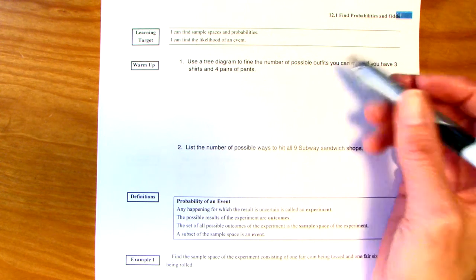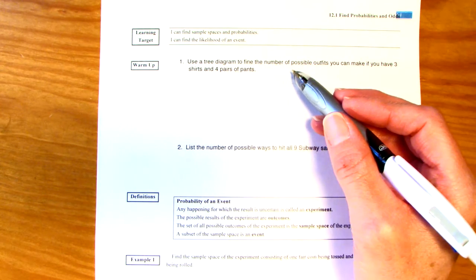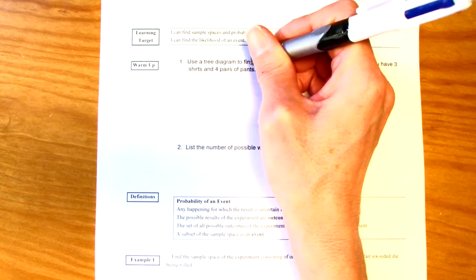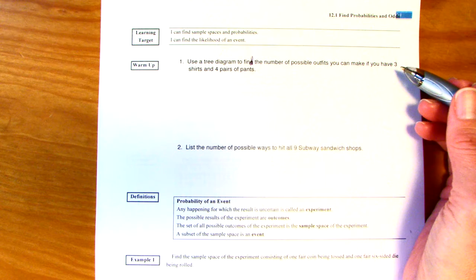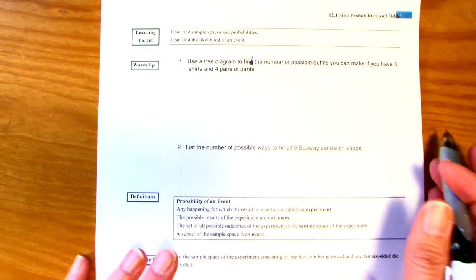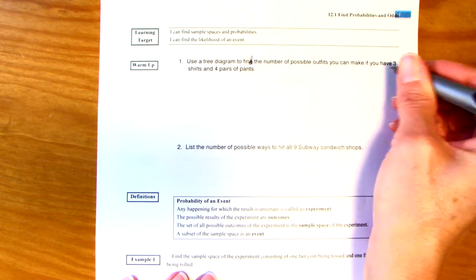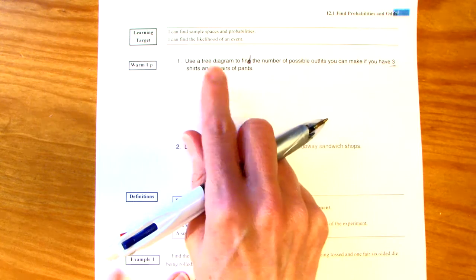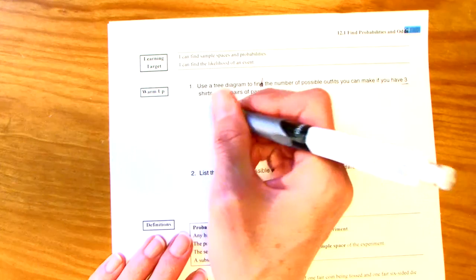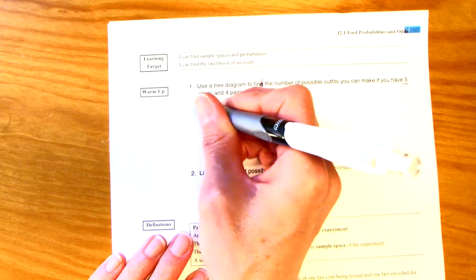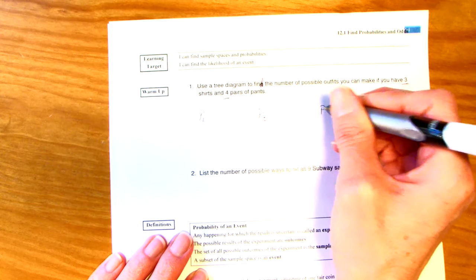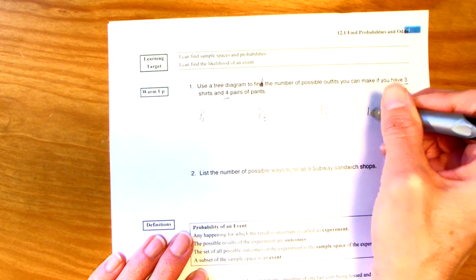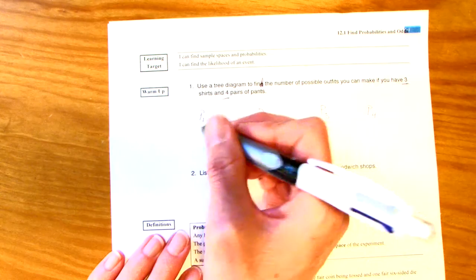So here we go. Use a tree diagram to find, apparently I did not proofread these, the number of possible outfits you can make if you have 3 shirts and 4 pair of pants. Well, we have 3 shirts and 4 pair of pants. Usually I start with a number that's larger. So I'm going to say pant 1, leave space in between, pant 2, pant 3, pant 4, and then we have 3 shirts off of each one.